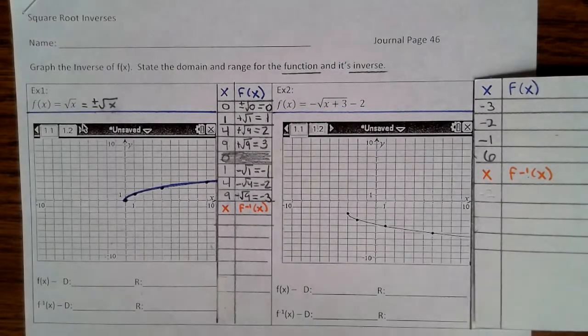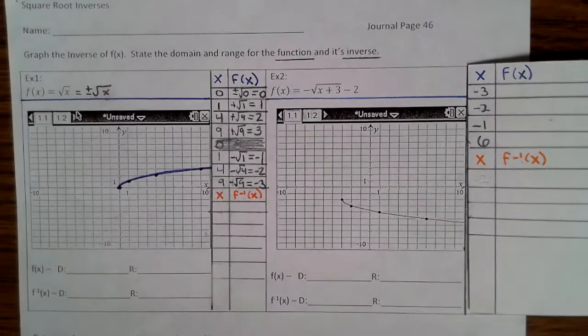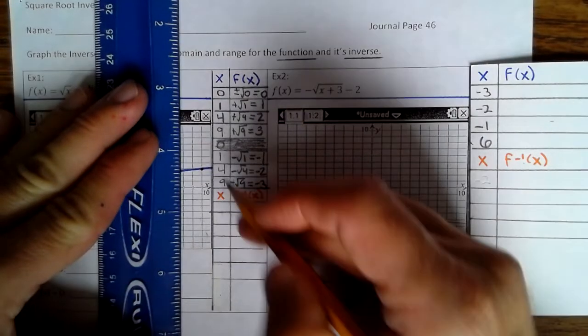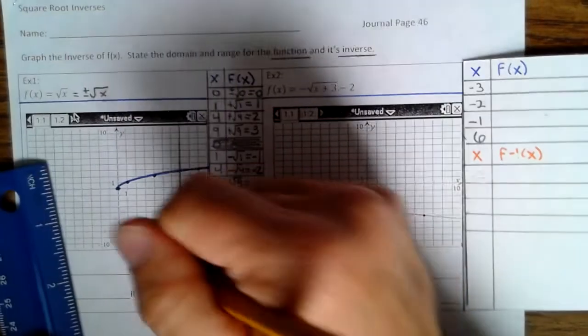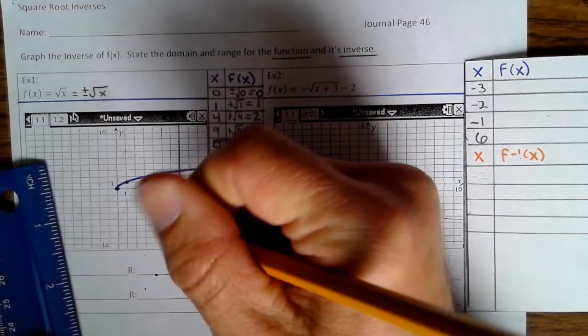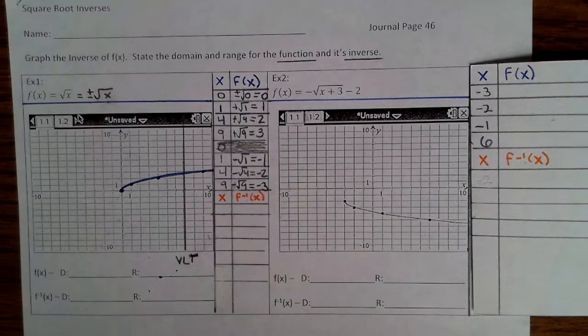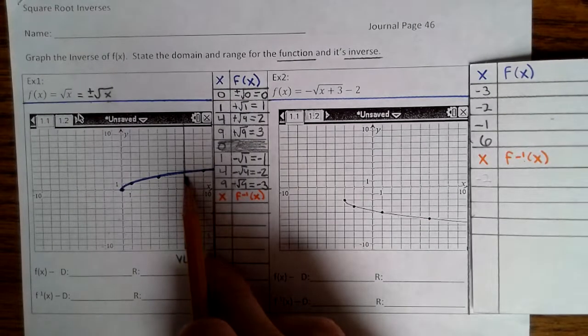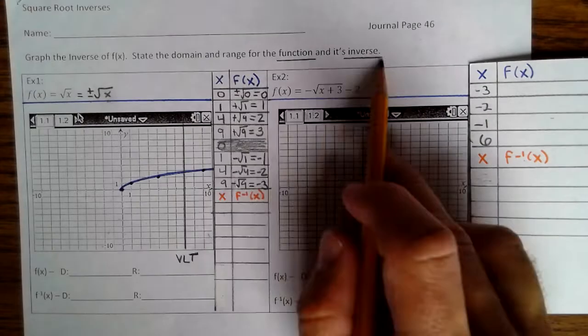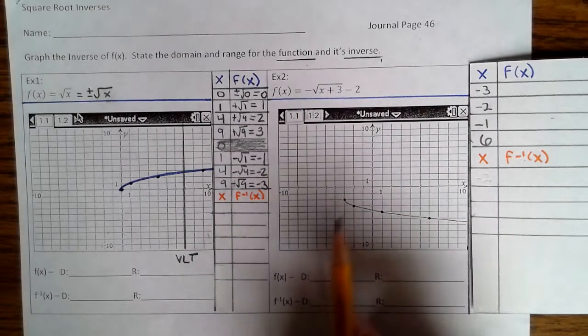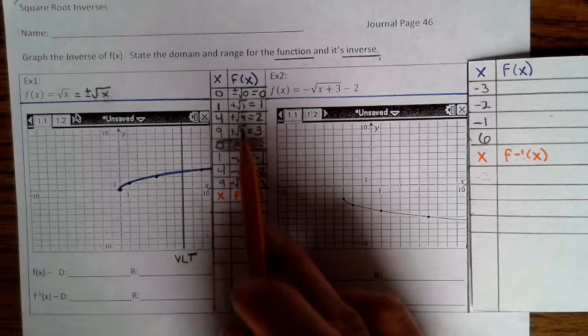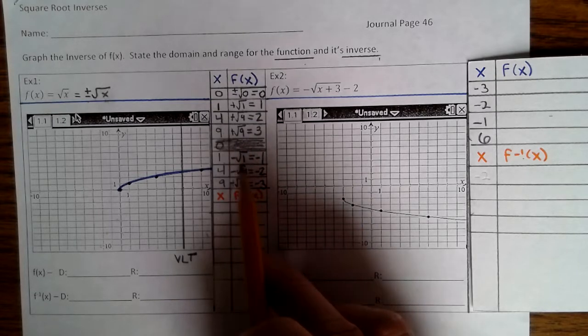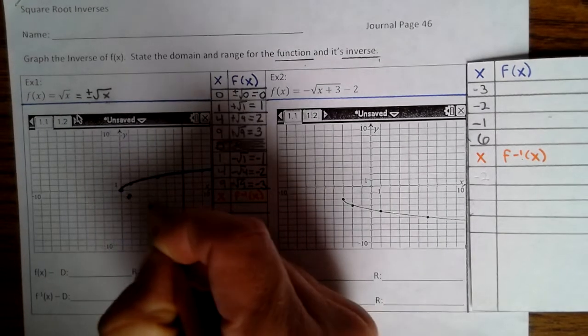Now, notice this function. If we draw a vertical line through this, we call it the vertical line test, VLT. It only crosses once, which means it's a function. And you only find the inverses of functions. The reason I bring that up is because technically the square root is plus or minus, so we have points (1, -1), (4, -2), and (9, -3).